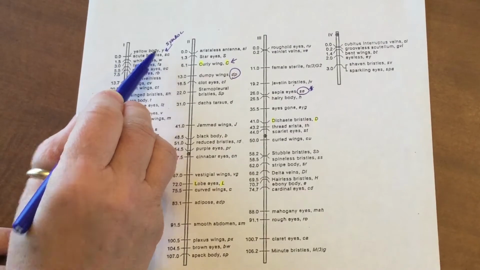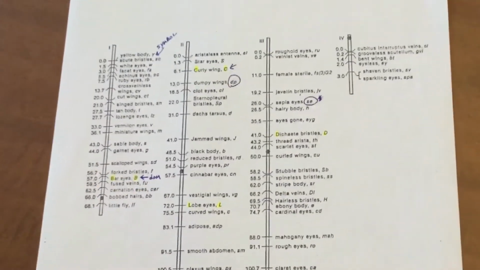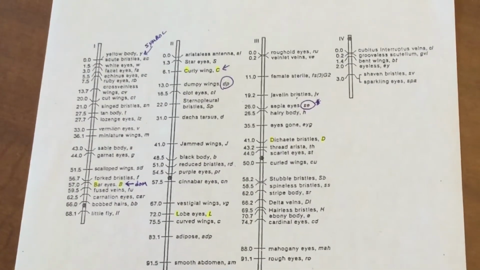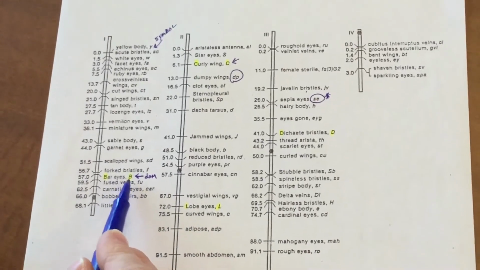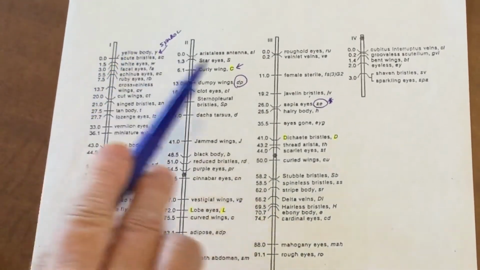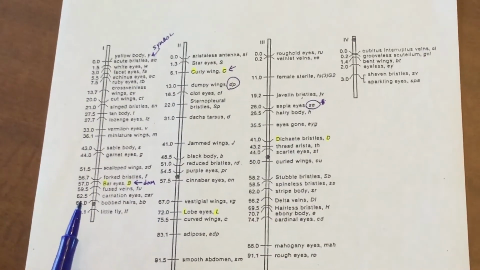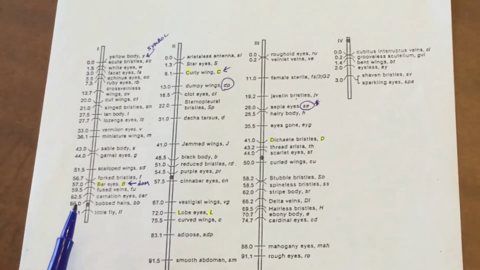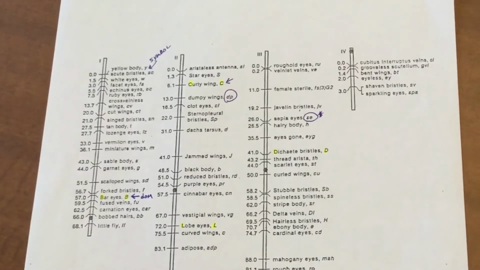If it is a lowercase, then it is recessive to the dominant or to an uppercase dominant trait. So you can go here as reference. I've tried to star and highlight some that you might see fairly frequently, and that should give you enough background information to do what's coming up next, which will be how to do a fruit fly genetics problem.